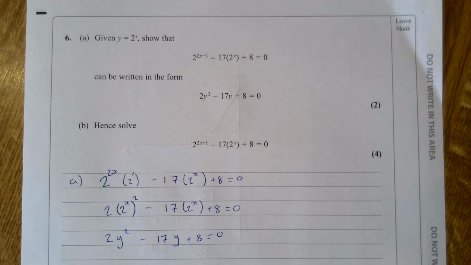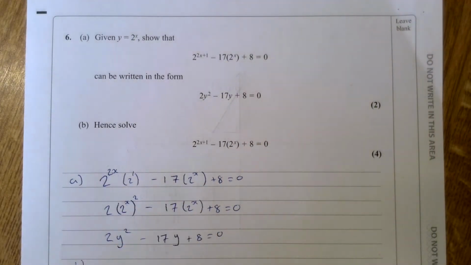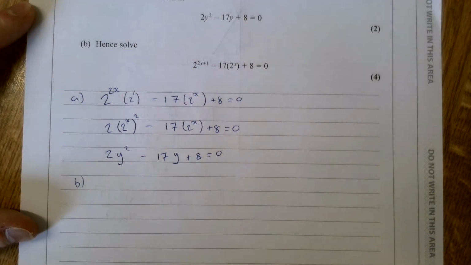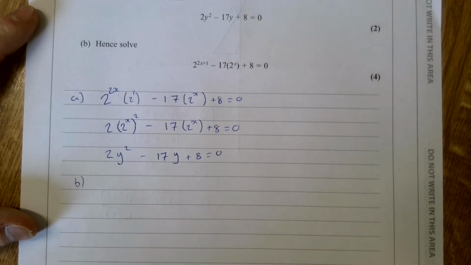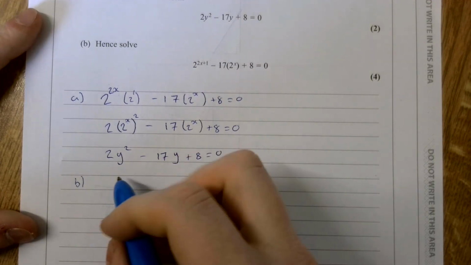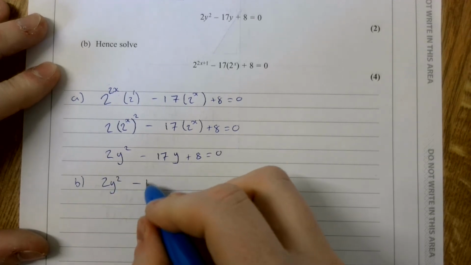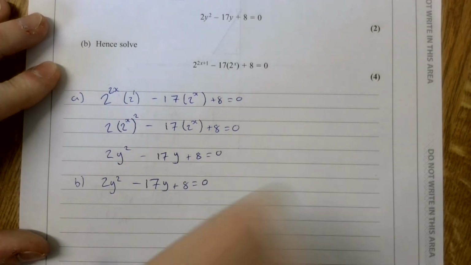Now, hence solve this again. Well, we've just found out that we can equate this to a much nicer quadratic. This quadratic here, 2y squared minus 17y plus 8 equals 0. It is solvable, and it's factorizable as well, so we don't even need to use the quadratic formula, which is handy in this case. You can do it whichever way you want though, quadratic formula, factorization, complete the square even if you like. I'm going to factorize it because I think it's the easiest way without a calculator. So we have 2y squared, take away 17y plus 8 equals 0. So that's what we had.